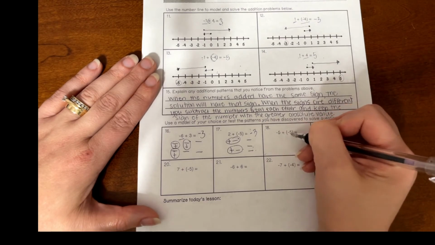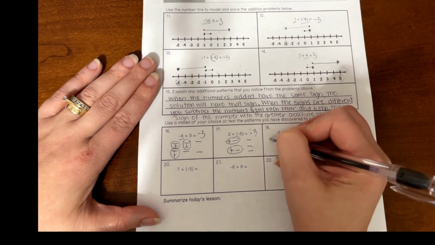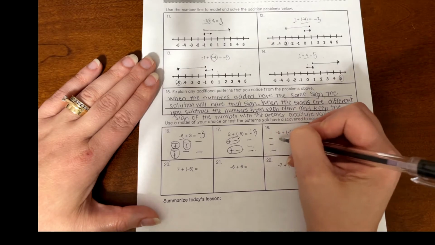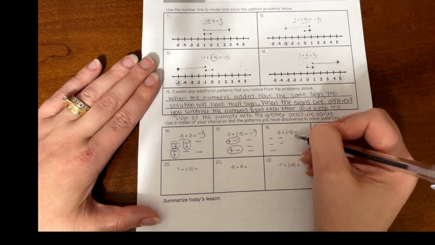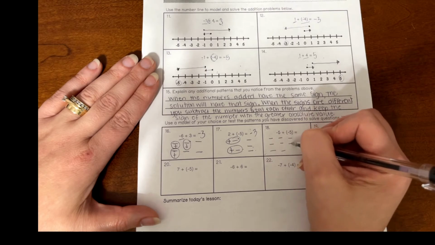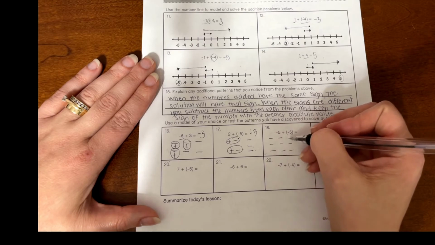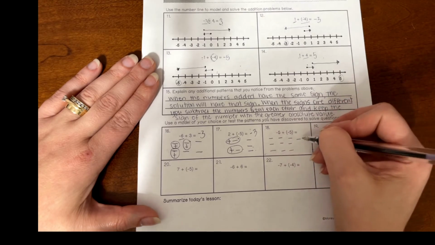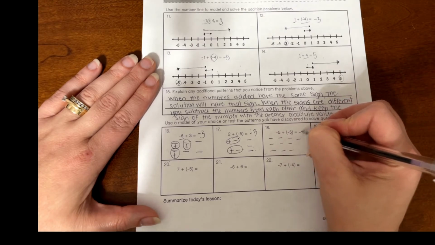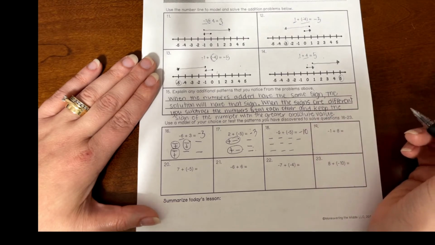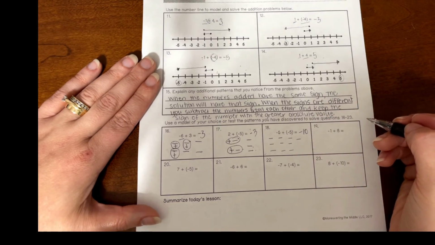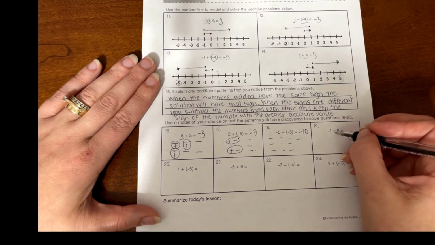-5 plus a -5. So I'm going to draw 5 negative signs. 1, 2, 3, 4, 5. And I'm going to add to that 5 more negative signs. And now I'm going to add them all up. I have 3, 6, 9, and 10. But they're negatives, so my answer has to be a negative 10. Let's look at this last example together, and then you're going to do these 4 on your own.